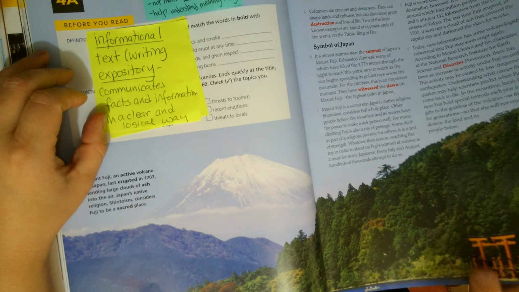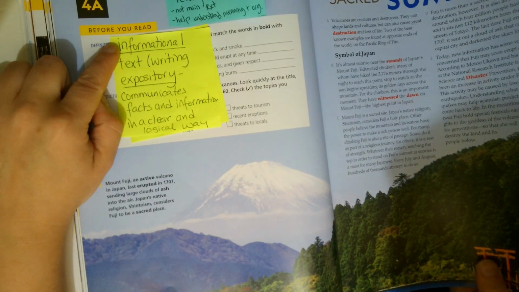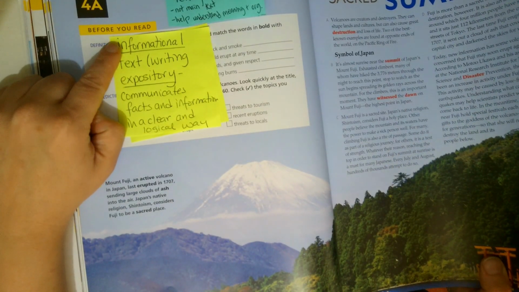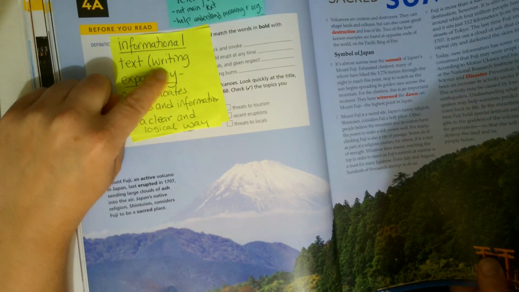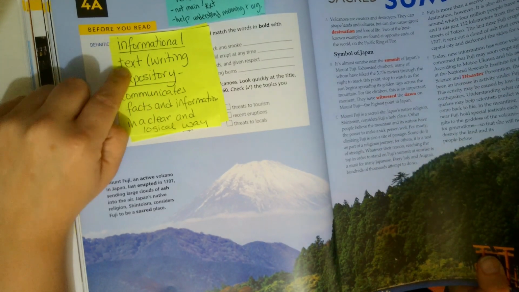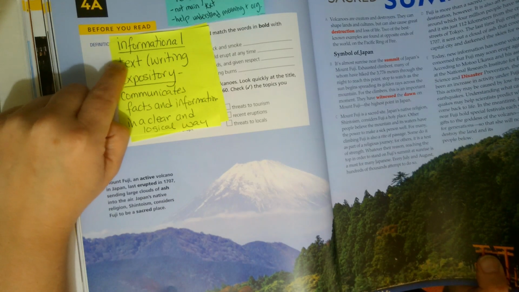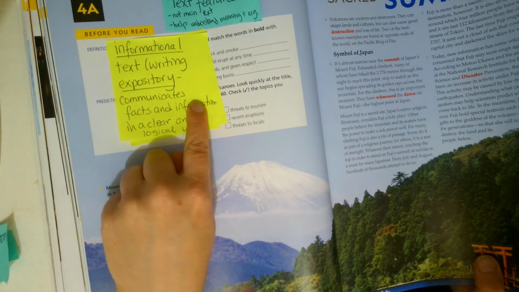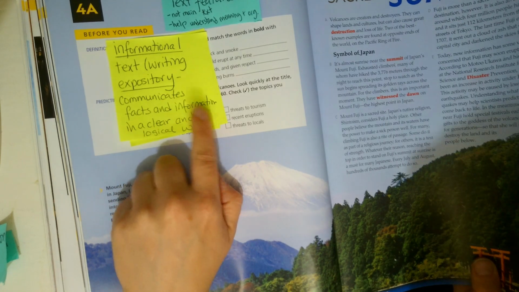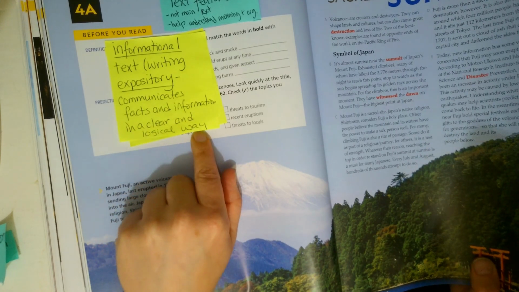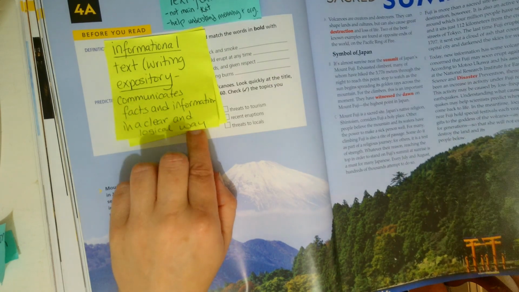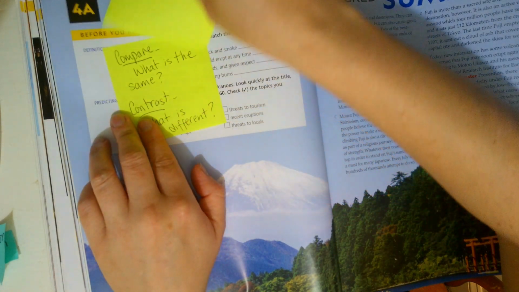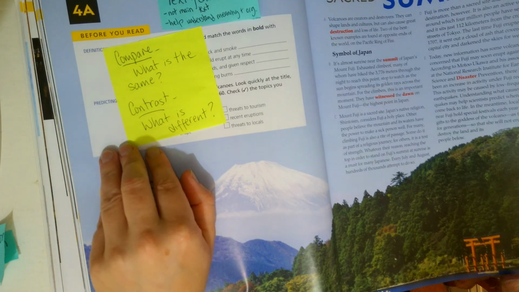So now we've looked at it, we can decide that this is an informational text. An informational text or writing. We can also call it expository. So an informational text or an expository text or writing communicates facts and information in a clear and logical way. So this is not going to tell us a story. It's not going to necessarily make us laugh. This is going to give us facts and information.